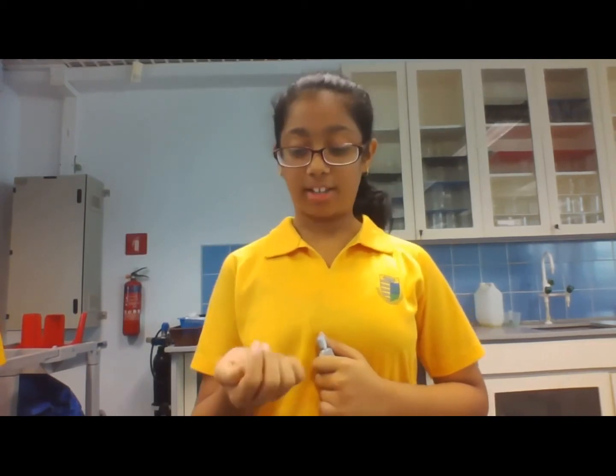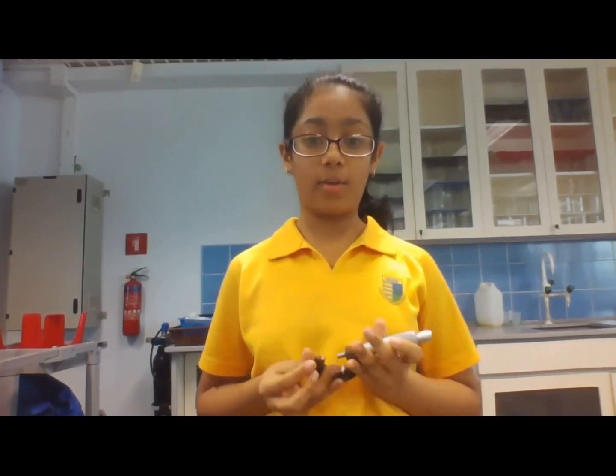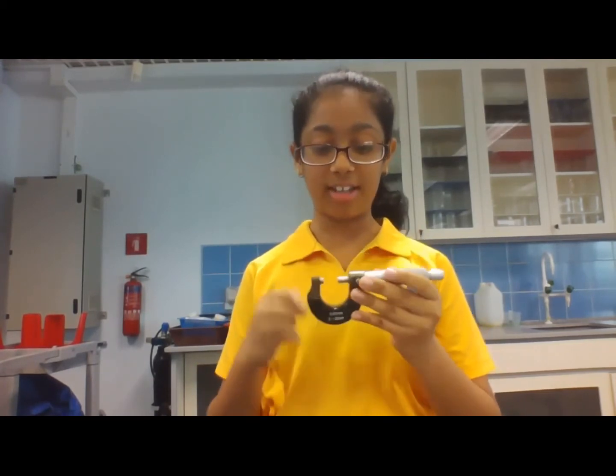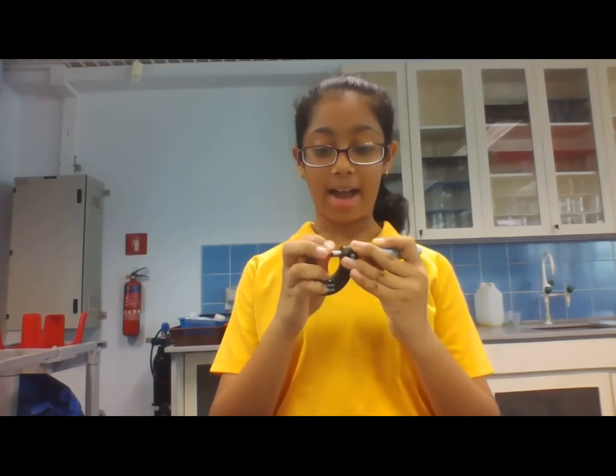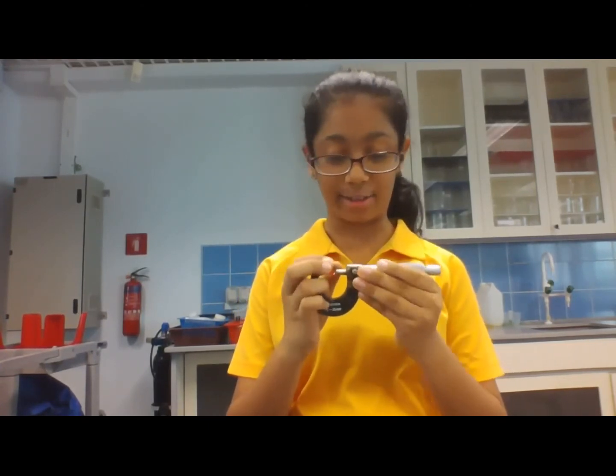A sphere is a kind of regular object. As you can see, I have a sphere in my hand. In order to find the volume of the sphere, this is a micrometer screw gauge. I'm going to insert the sphere into the micrometer screw gauge.